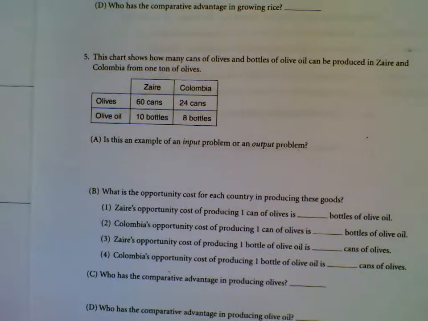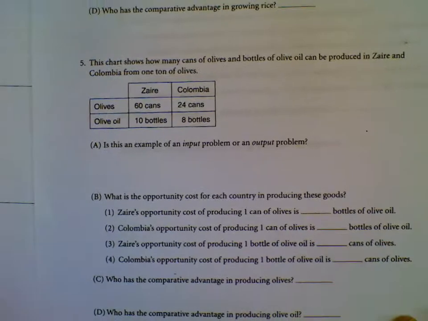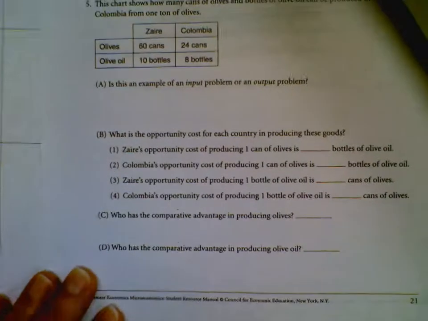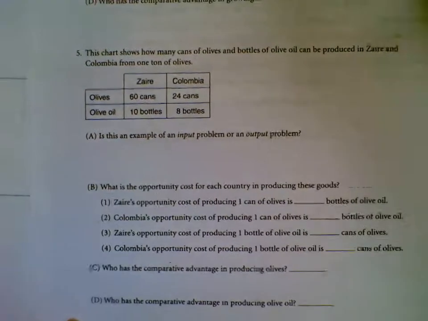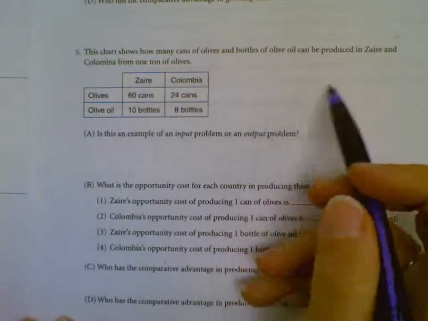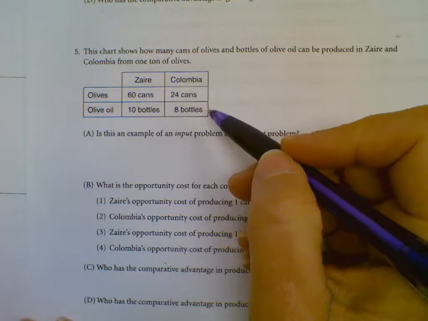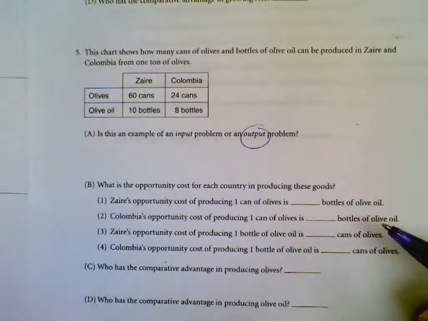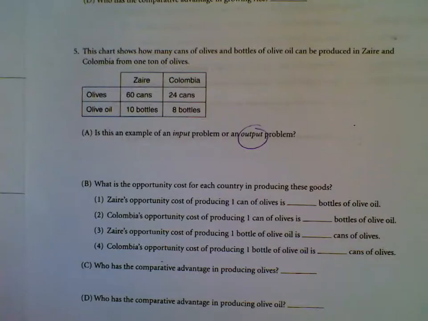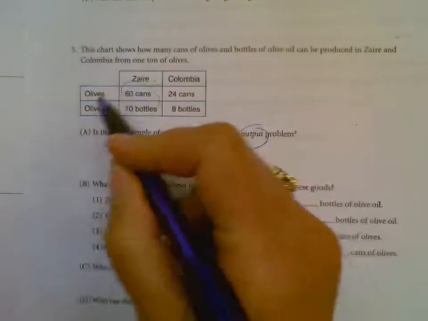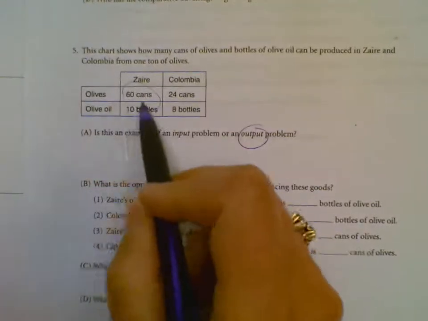We'll go on to this next one, where we're looking at olives and olive oil. Let me move this down a little bit so we can see everything. There we go. This is an output problem because it's how many cans and how many bottles can they produce. And what we're going to do here is, since it's output, other is going to go over. This one is going this way, so don't let that trip you up. It doesn't matter where. These are the two products we're talking about, so we're going this way.